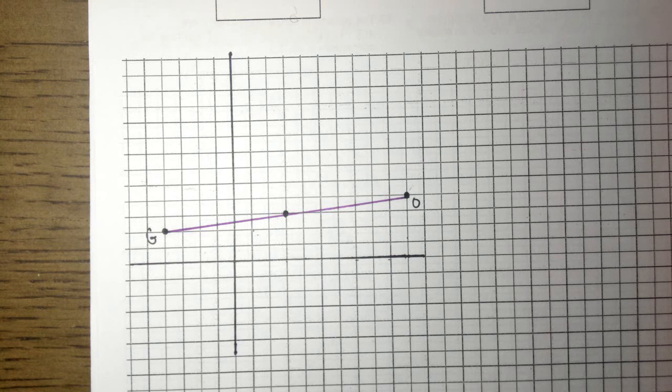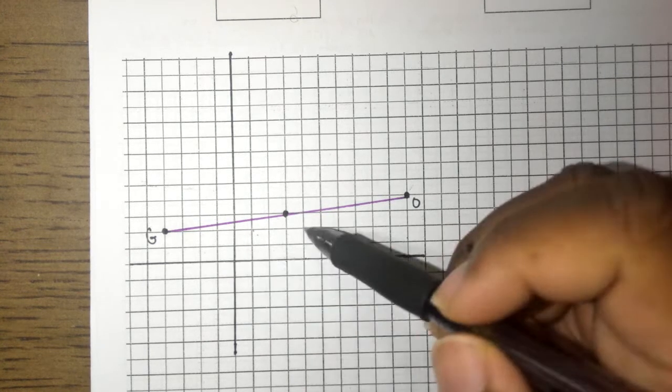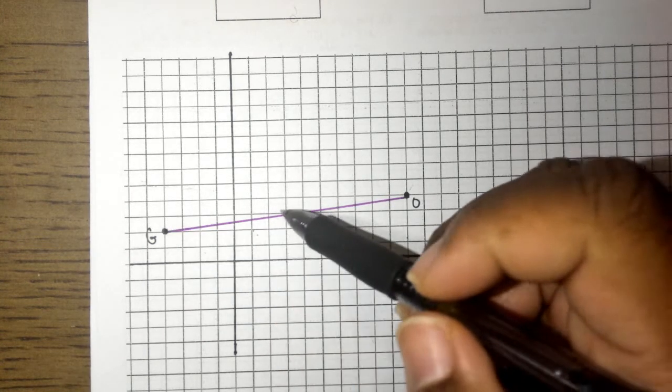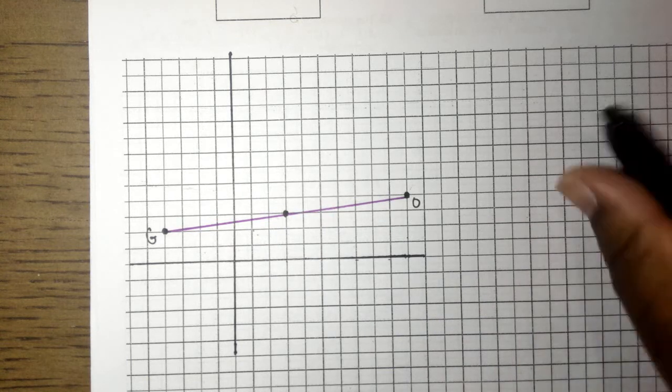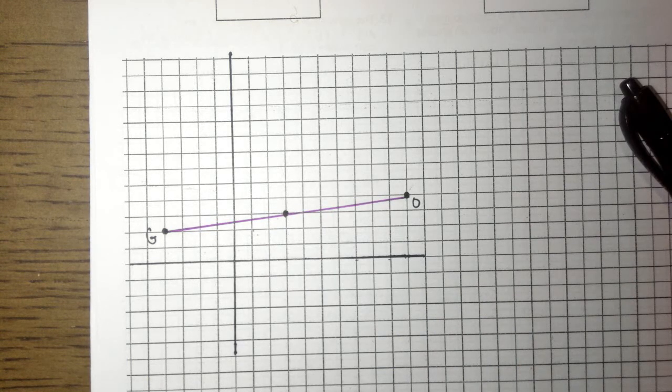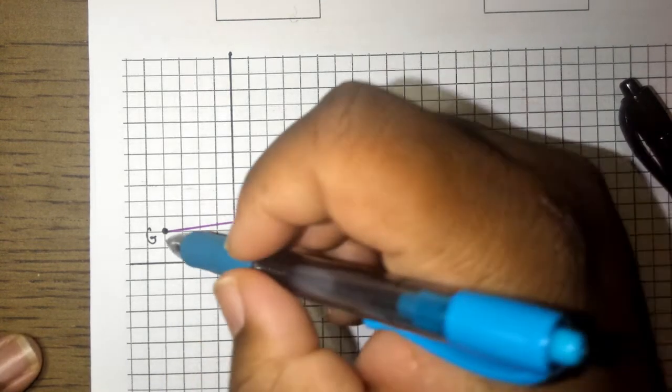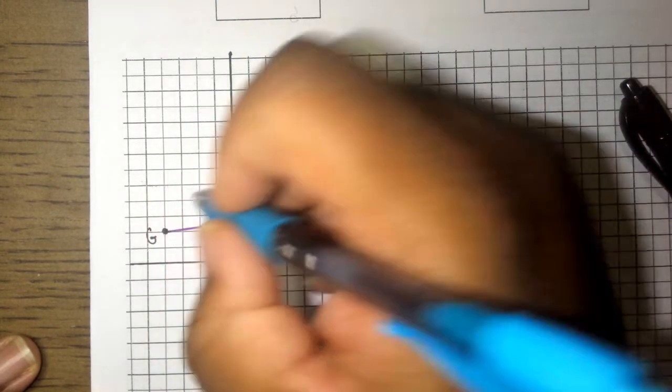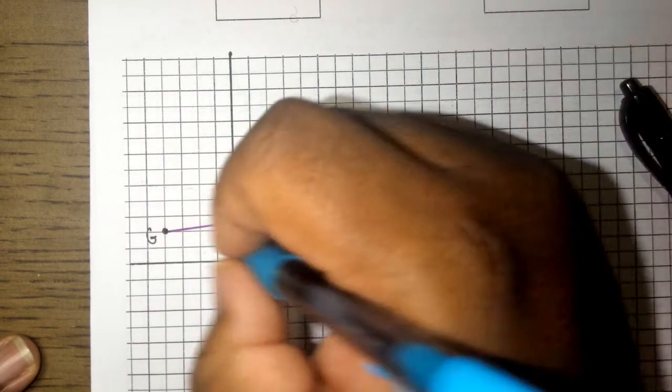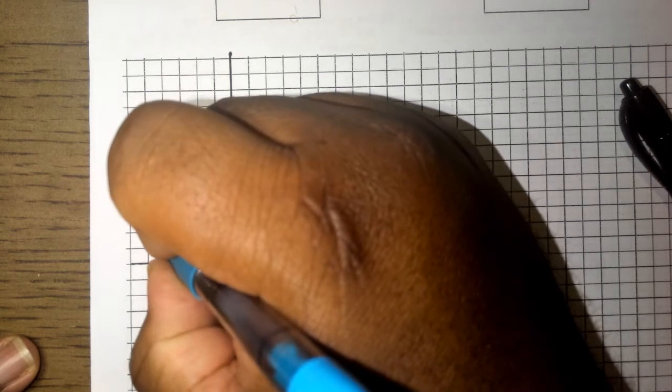And then from there, once you get your midpoint, to get your other 2 points, you want to get your slope from one point to the midpoint, and then the slope again. It's going to be the same on both. You just need to get slope. So from G to the midpoint, my line is going up, so I know my slope is going to be positive.